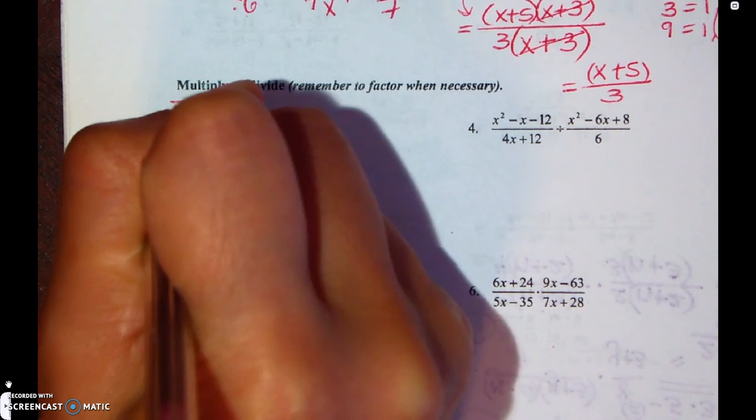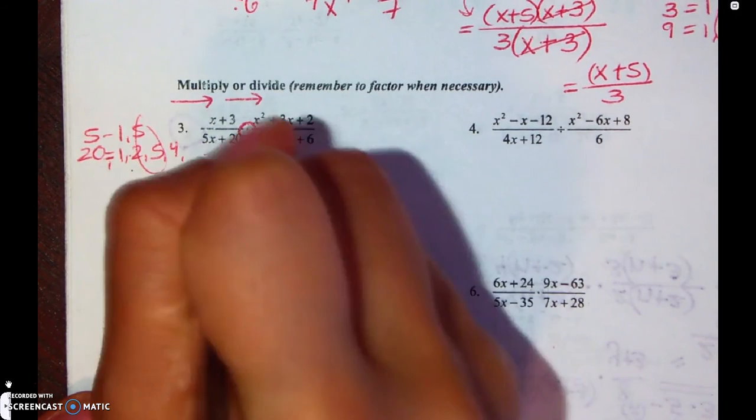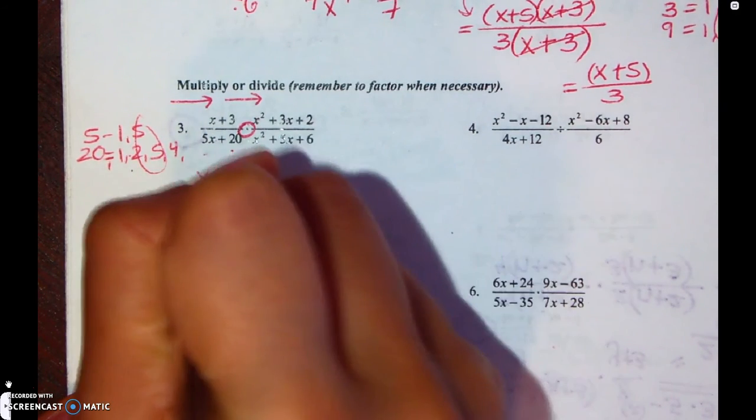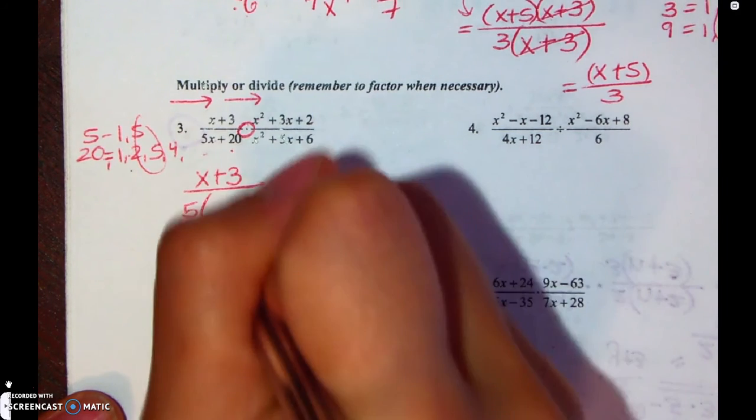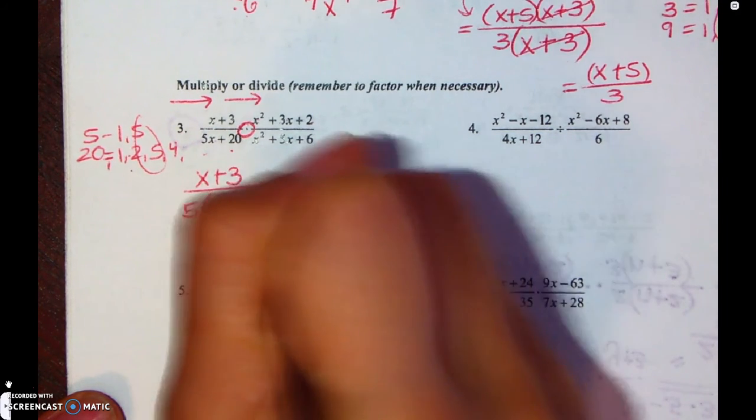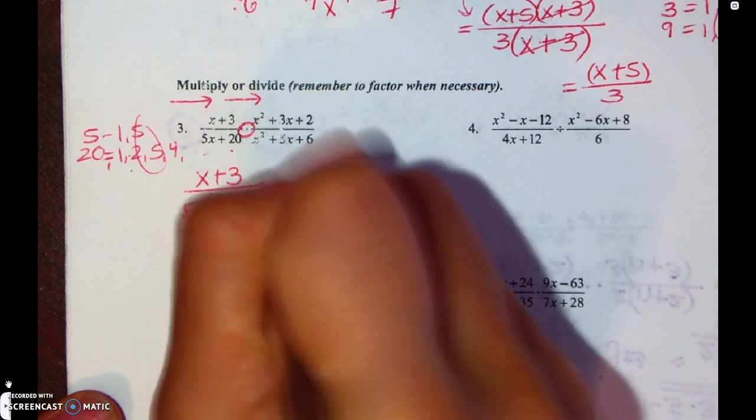So I'm going to write x plus 3 the same. I'm going to factor out a 5. 5x divided by 5 is 1x. 20 divided by 5 is 4.